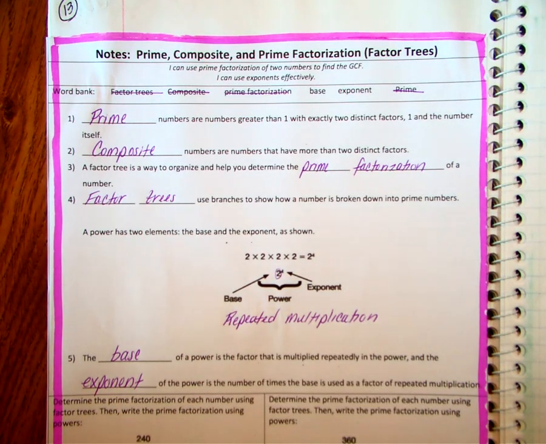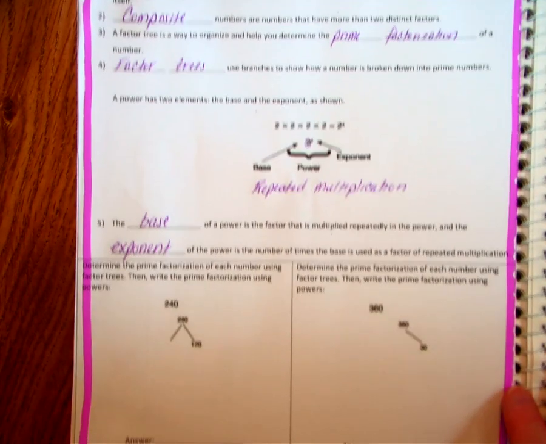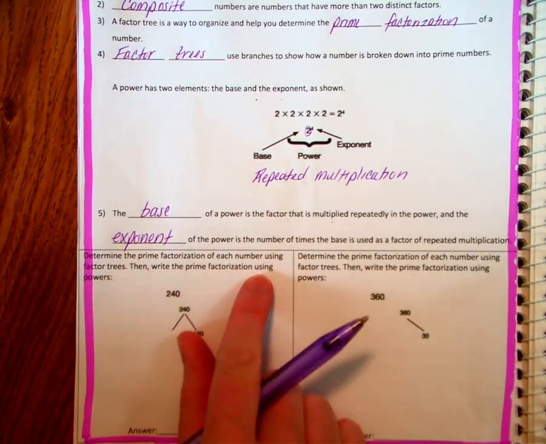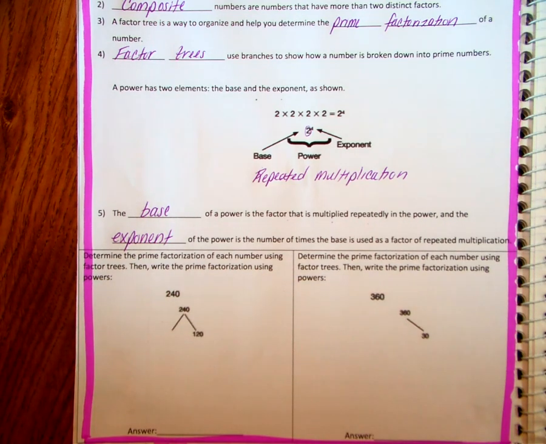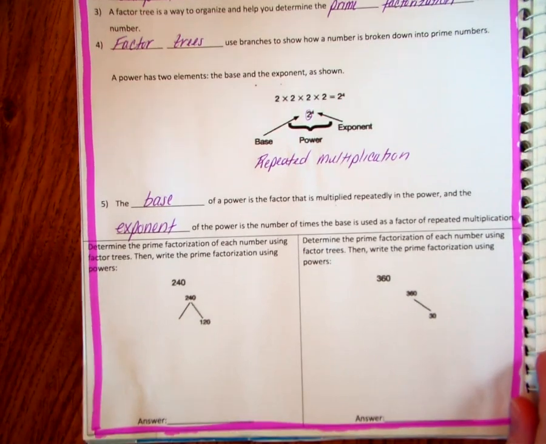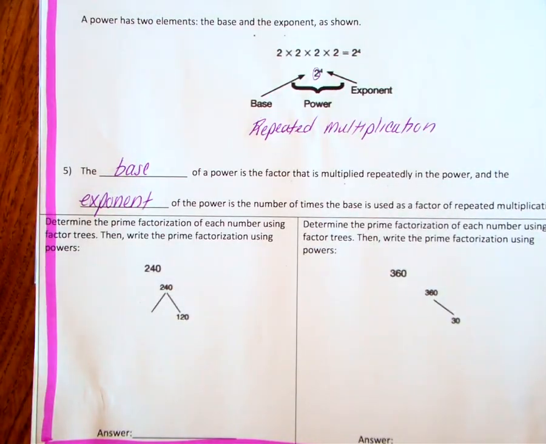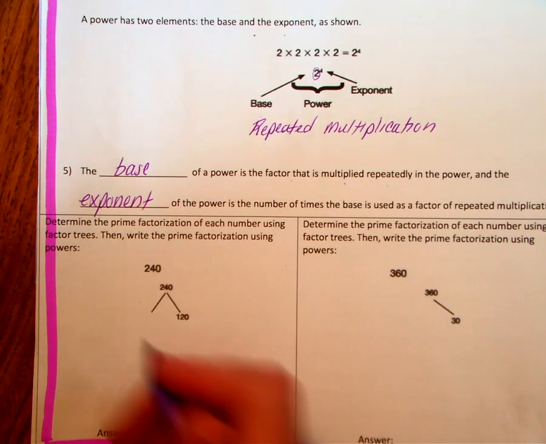Okay, let's make some factor trees. Determine the prime factorization of each number using factor trees. Then write the prime factorization using powers. All right, so we want to break down using factors. And we can go down our trees in different routes. But the final answer should be a match.